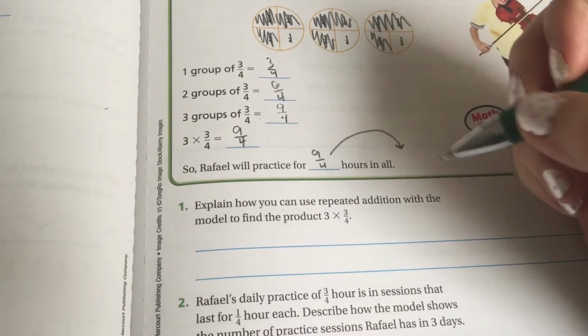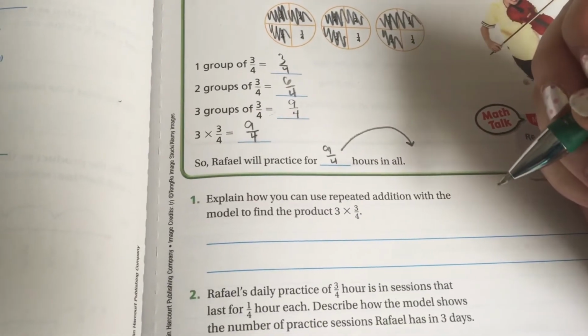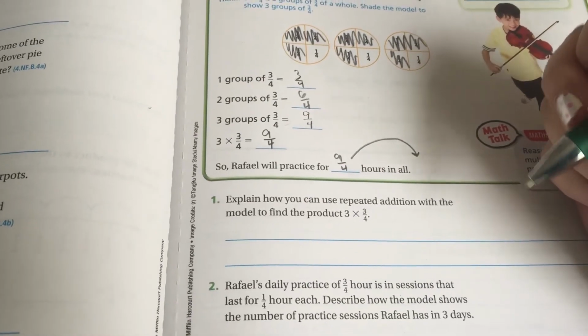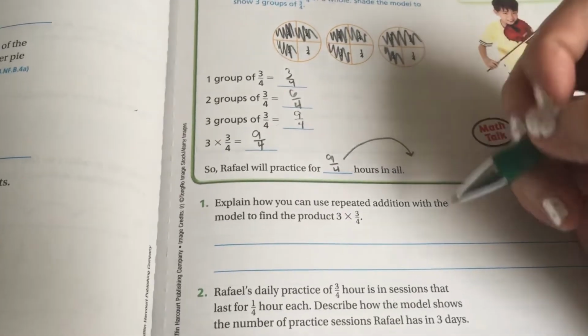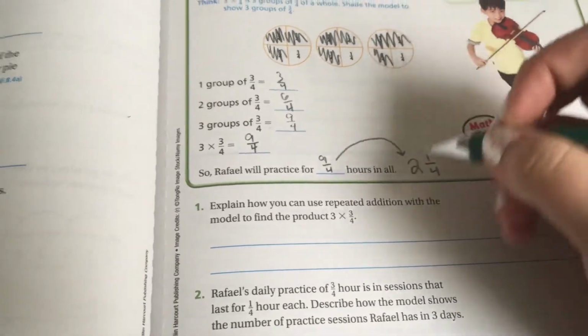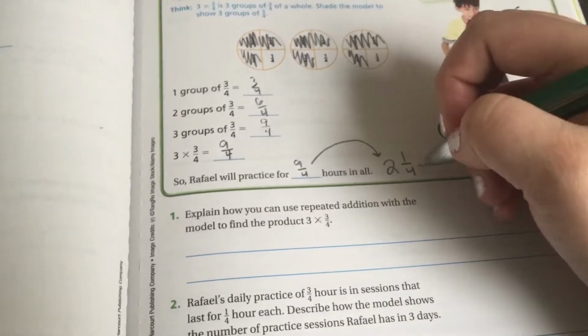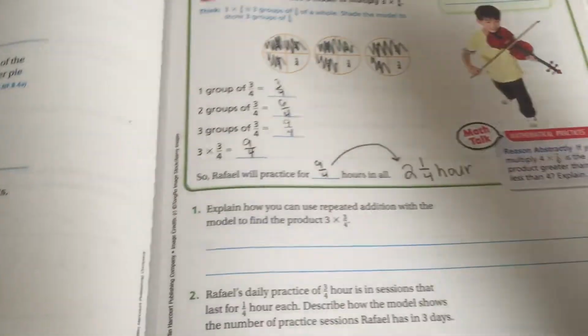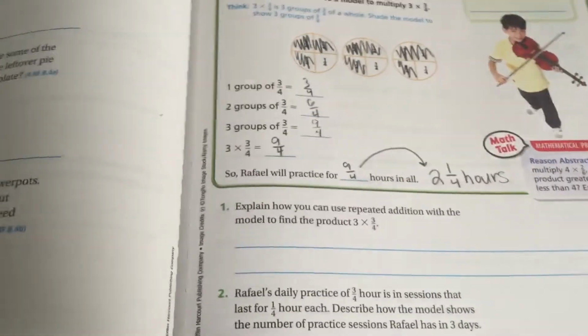Now, if you don't remember how to do that, I'm going to go over that in a video tomorrow just to review it a little bit since it's been a long time since we've done that. But just quickly, this is the same thing as 2 1/4 hours. This is a better way to say that he's going to practice for 2 1/4 hours, which would be 2 hours and 15 minutes.